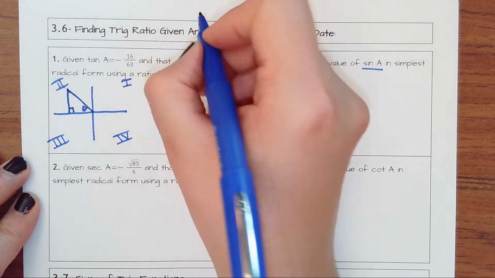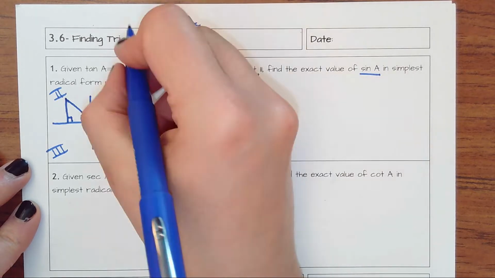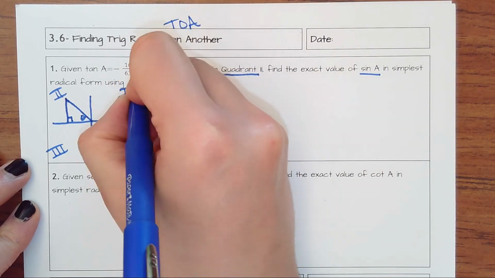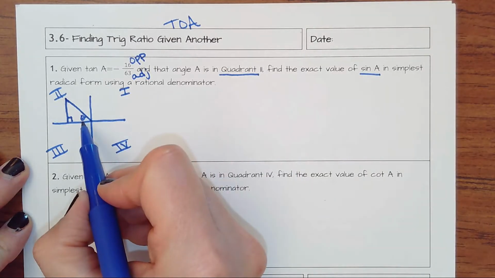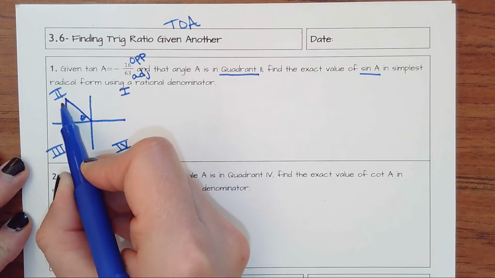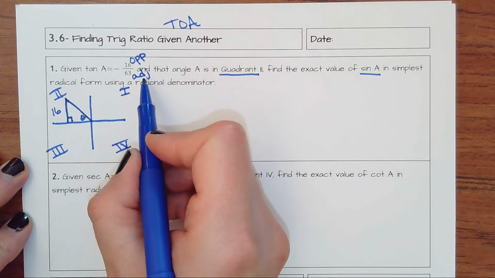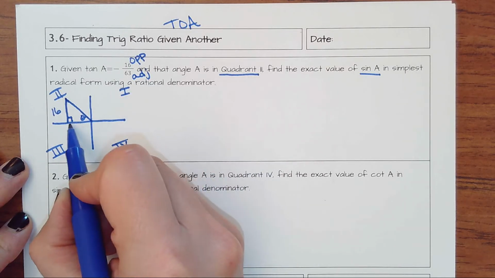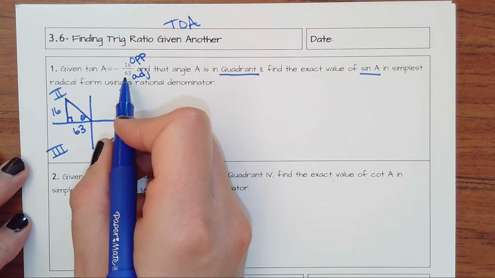Remember TOA? It would be its opposite over adjacent. So this is really its opposite side, and then the 63 is its adjacent side. And let's label that on our triangle. So opposite from this angle would be this height. That would be 16. And then its adjacent is the leg next to the angle. That would be 63. And it's a negative, so one of the numbers has to be negative.